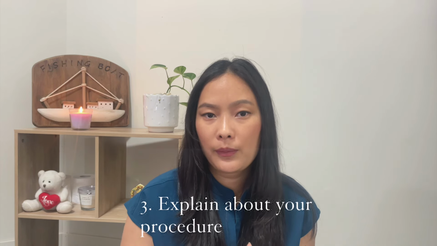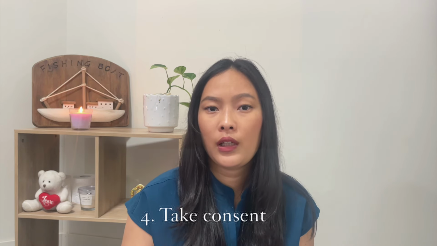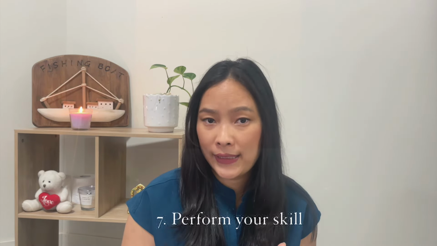You can divide your total 8 minutes of time in such a way: start from environment check, give introduction, explain about the procedure, take consent, the ID band check, give privacy, perform your skill, documentation, and conclusion. Remember, you can only save your time in environment check, introduction, and conclusion, as we cannot compromise the clinical skill.